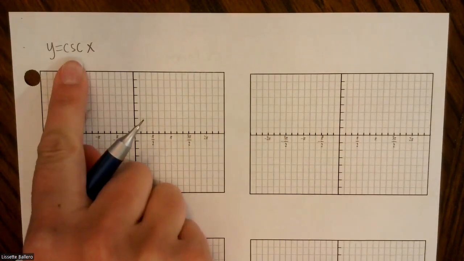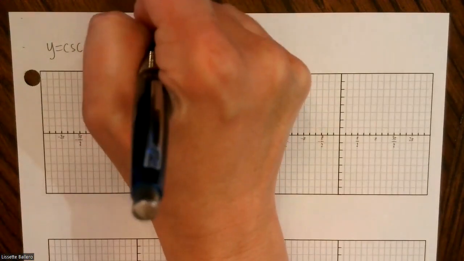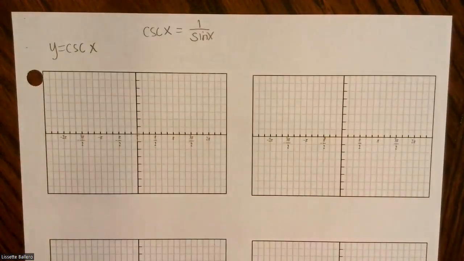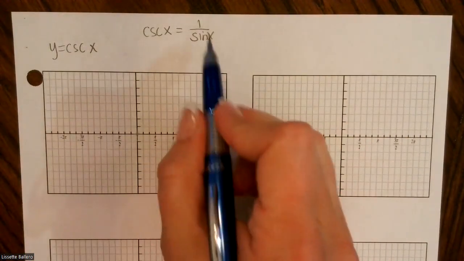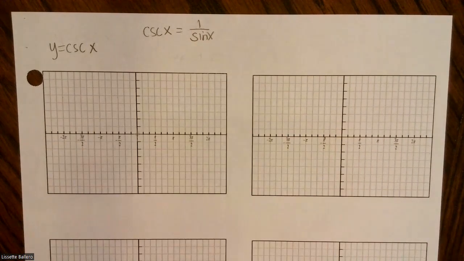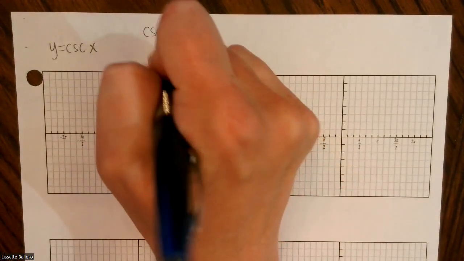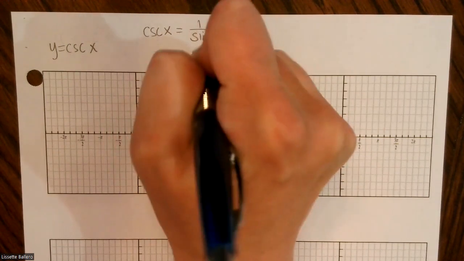If we think about what the cosecant stands for, it is the reciprocal of the sine. So cosecant of x is equal to 1 over the sine of x. That's why you want to be familiar with the sine and cosine graphs, because we're going to use those to graph. The period of the sine graph is 2 pi, so the period of this one is also going to be 2 pi.